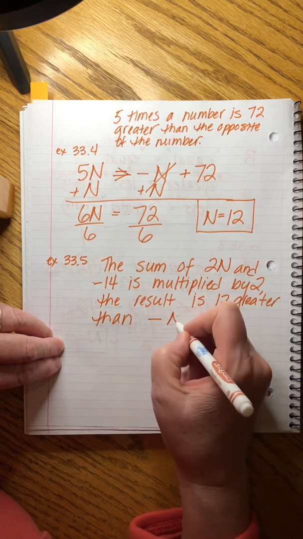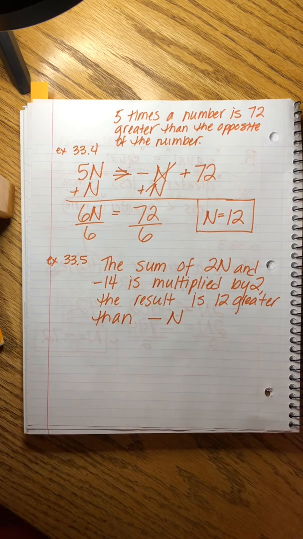And I'm just gonna write that as minus n, because that's how you write opposite of a number, right?